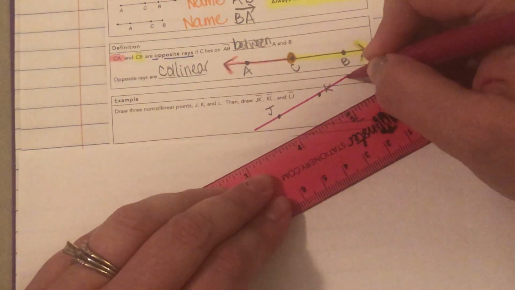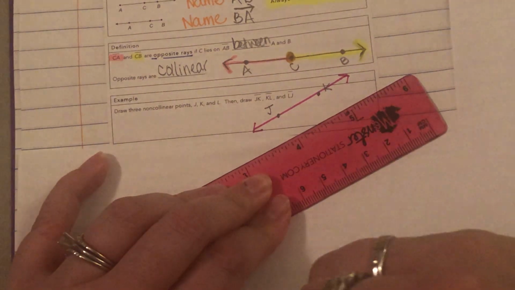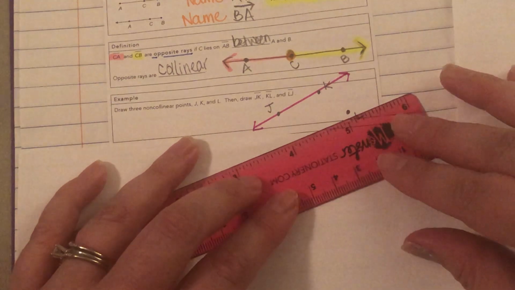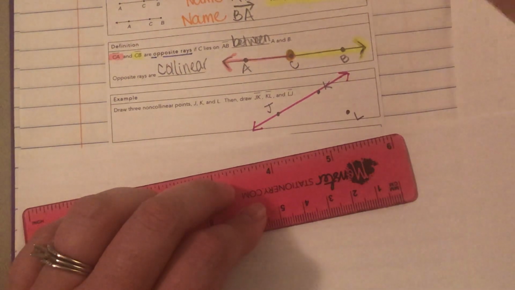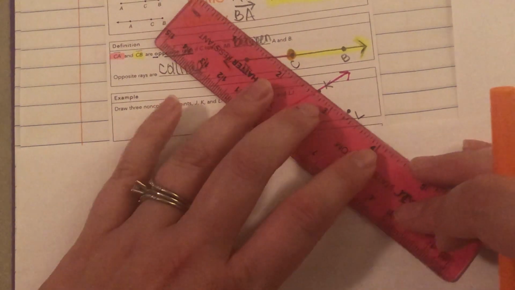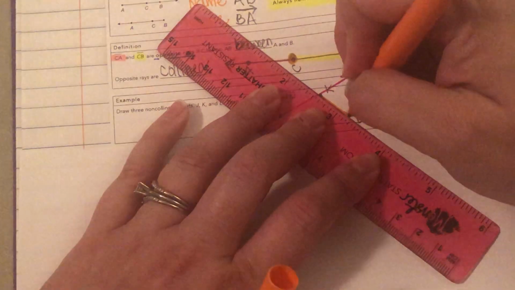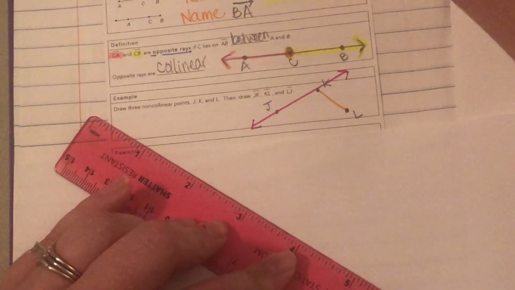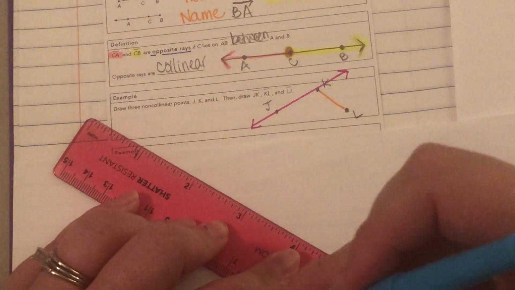I'll make sure that when I do the assignment you can tell if it says line or segment or point or ray. Then draw segment KL. So we're going to find K and L. Now a segment stops and starts, so I'm just going to simply connect them together, and I'm not going to extend it. There's a segment. And the last one, let's draw ray LJ.